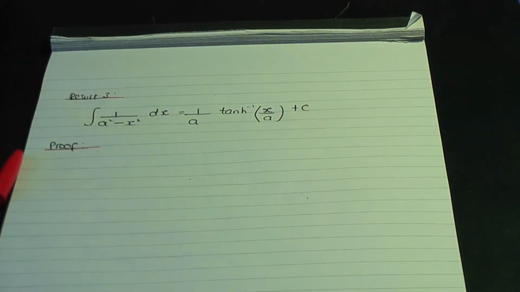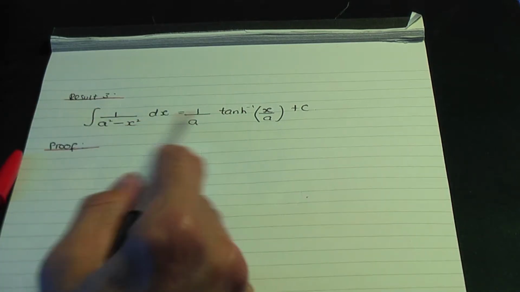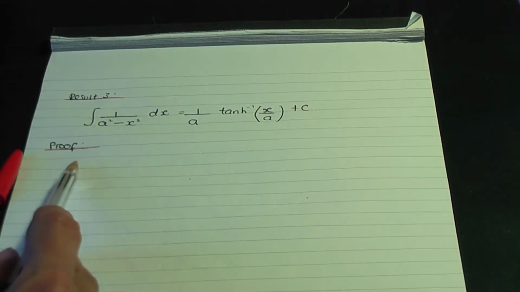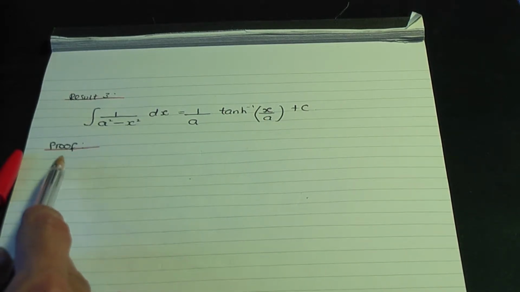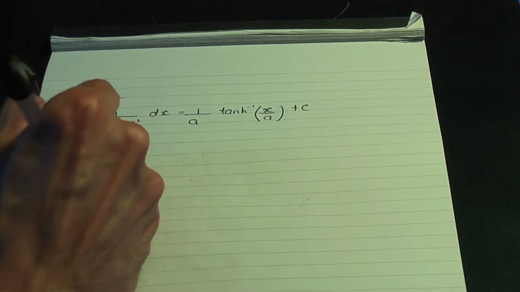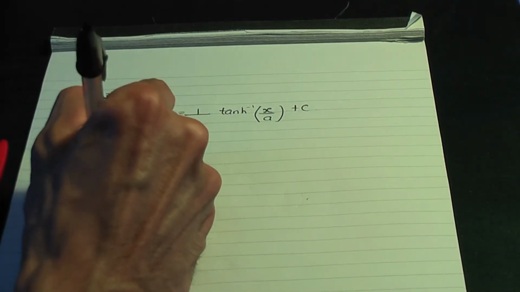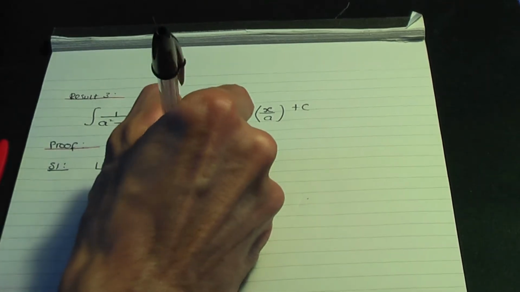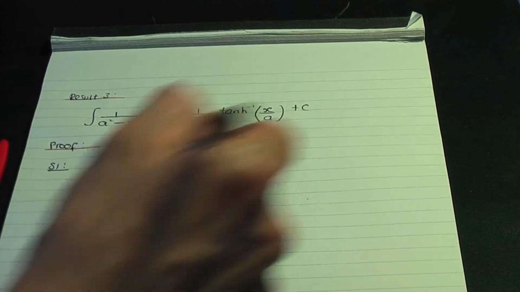Okay, in the previous result that we've seen in the previous video, we had a result involving hyperbolic cos inverse, and the substitution that we used was x equals a hyperbolic cos theta. In this result, we're going to be using the substitution, and you might have guessed it, x equals a hyperbolic tan theta.